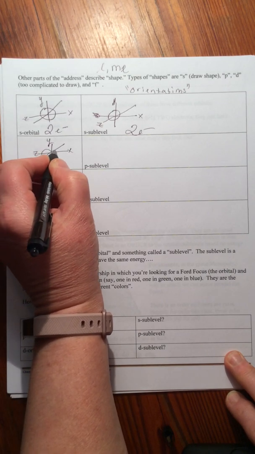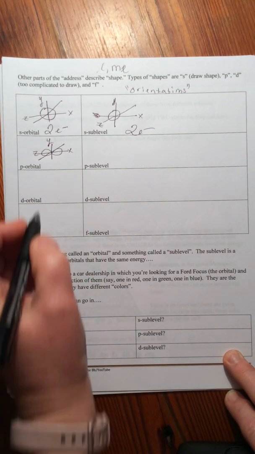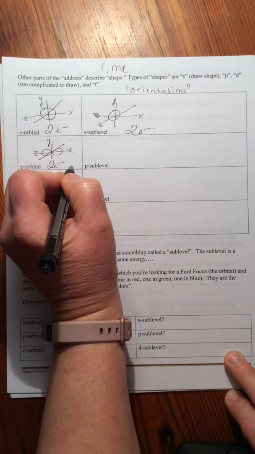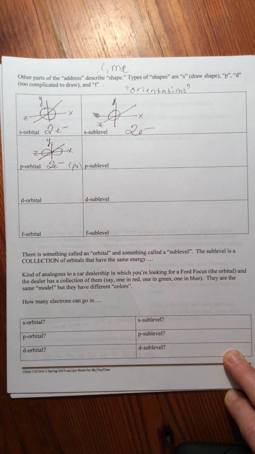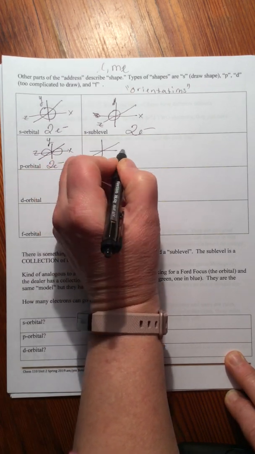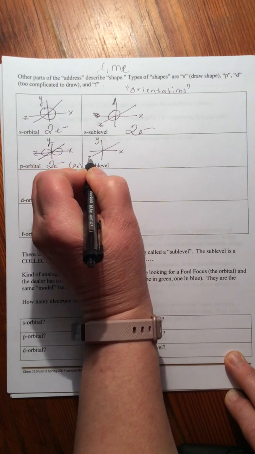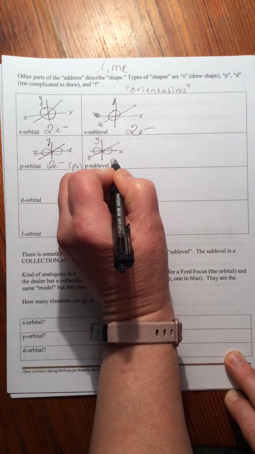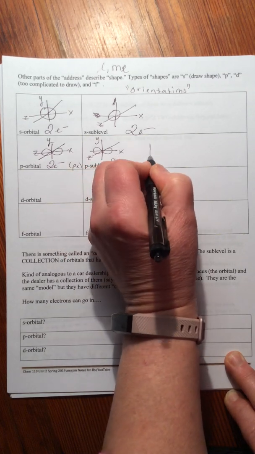It looks like a dumbbell. Now I can put 2 electrons along that p orbital in the x direction, but if I have an x, a y, and a z, I can take that p shape and put it along the px, or the x-axis.